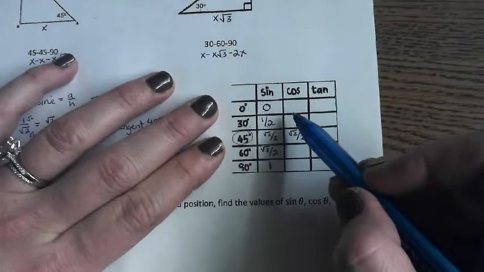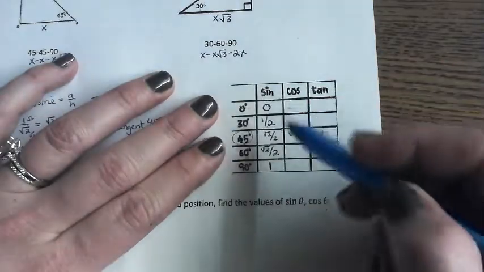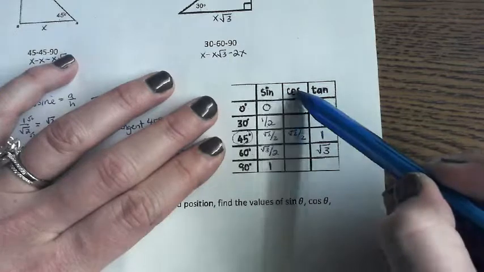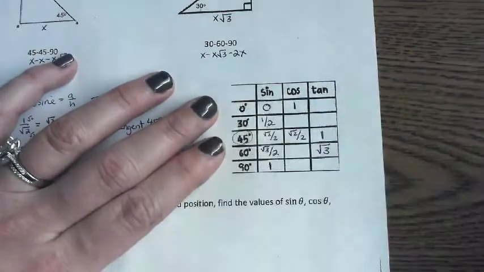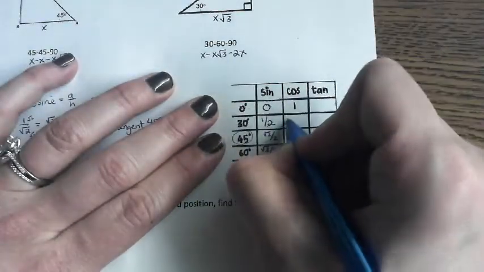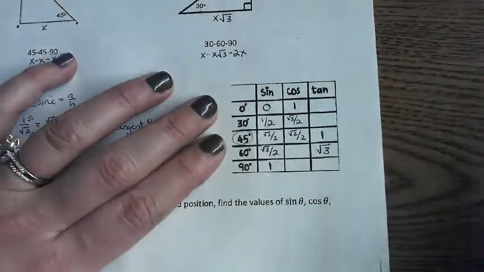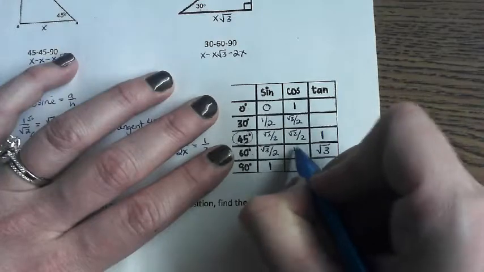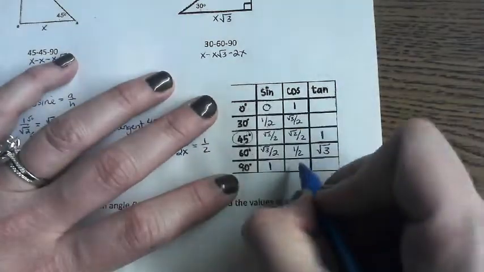The cosine, you'll notice, is going to end up being this column backwards. So the cosine of 0 is 1. The cosine of 30 is root 3 over 2. Cosine of 45 we already did. Cosine of 60 is 1/2. And the cosine of 90 is 0.